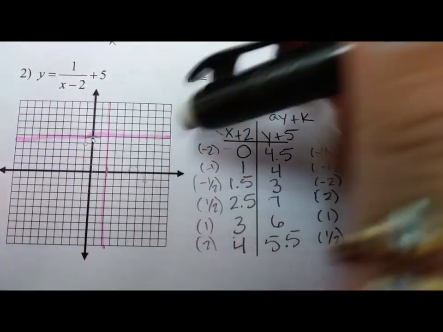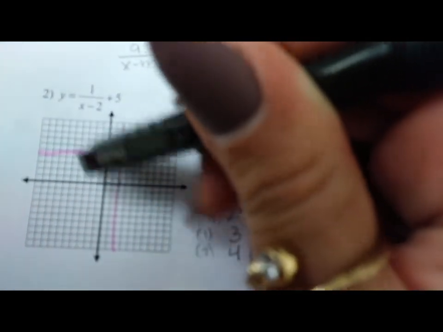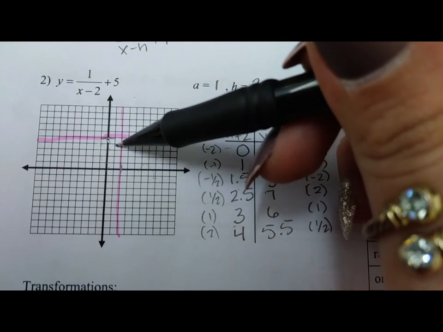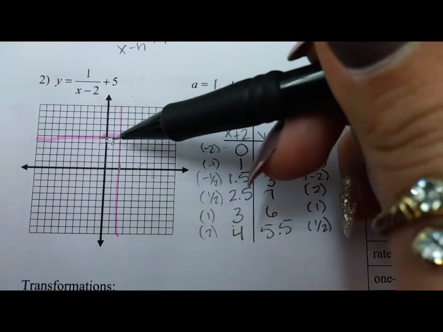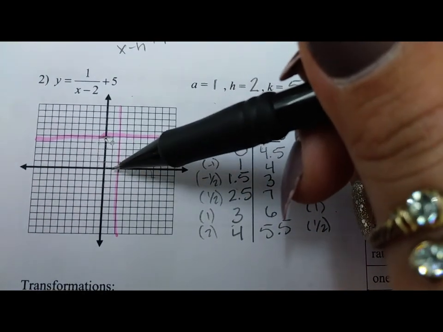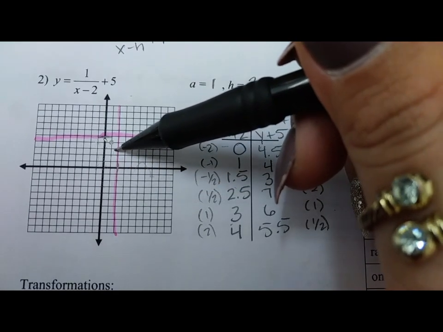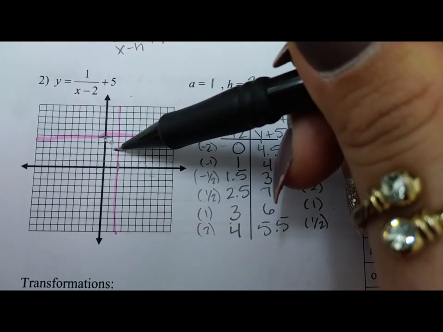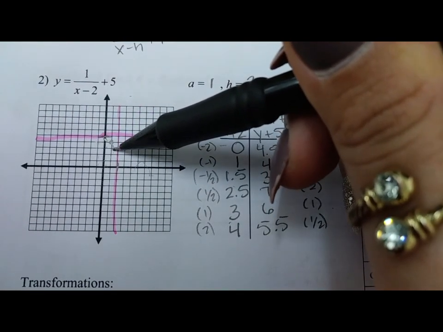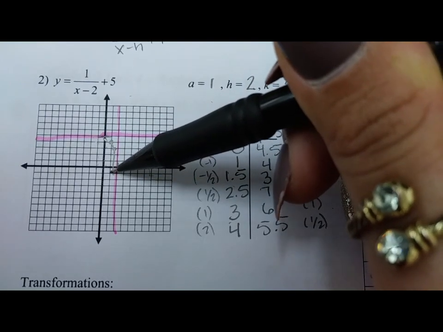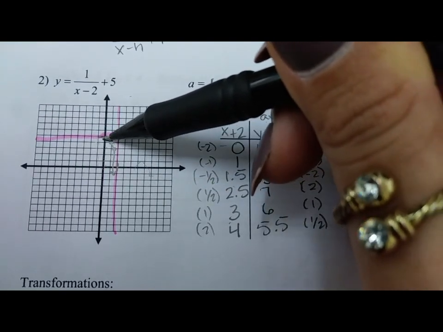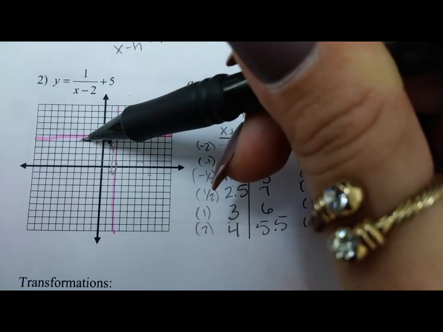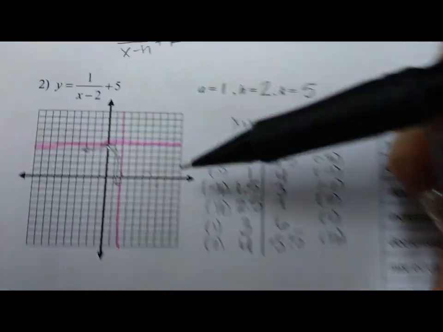Oh, I knew that looked weird. I was like, why is that over there? That was -1. So +1 gives us 4. And then 1.5 will give us 3. So we kind of see that this butterfly wing will go in this direction.